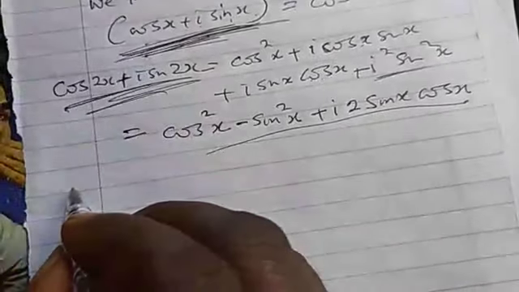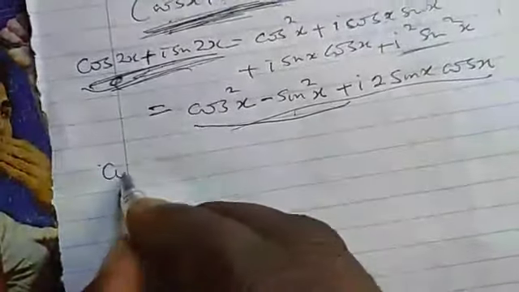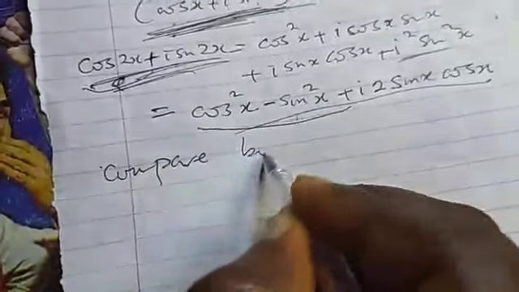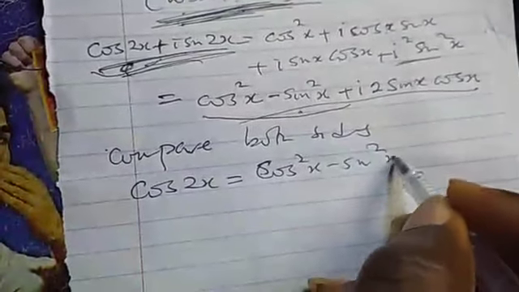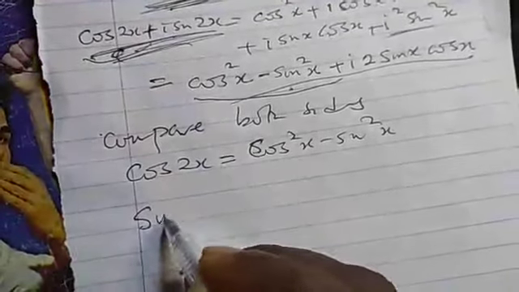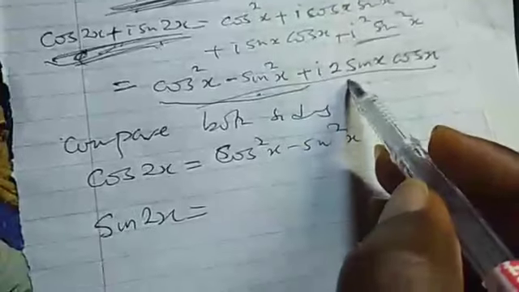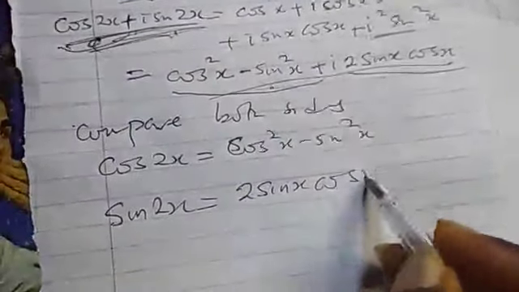So that means I can now take the real part. This is real part, this is real part. If you compare both sides, you see that cos 2s will now be equal to the real part here, which is cos square s minus sin square s. And you will see that sin 2s will be equal to the imaginary, i sin 2s. We don't need the i. You only pick the value that is there, 2 sin s cos s. So we have shown that cos 2s is this, sin 2s is this, using De Moivre's theorem.